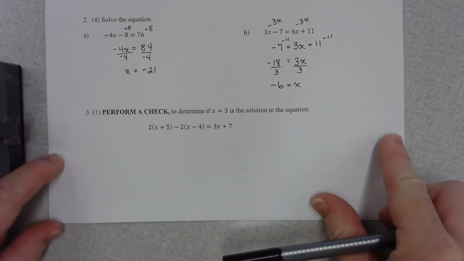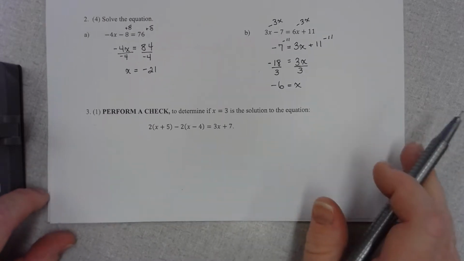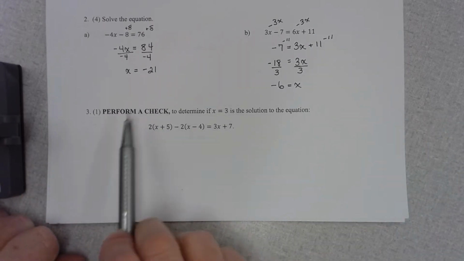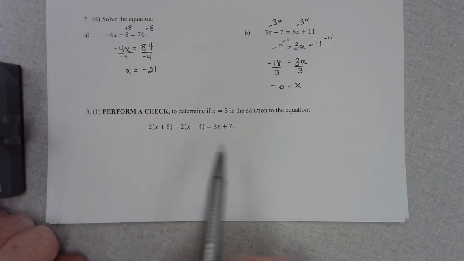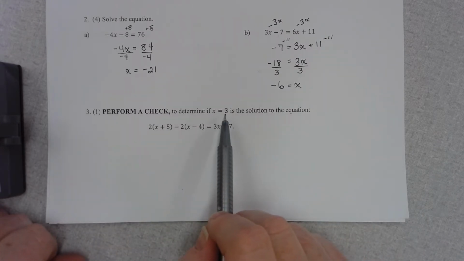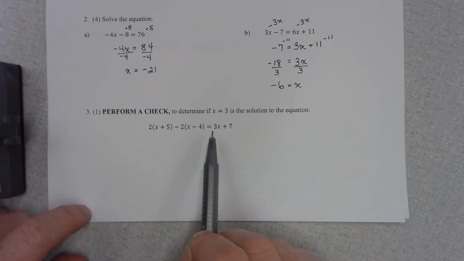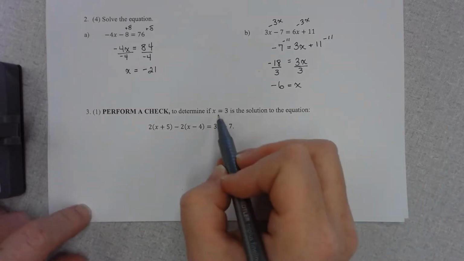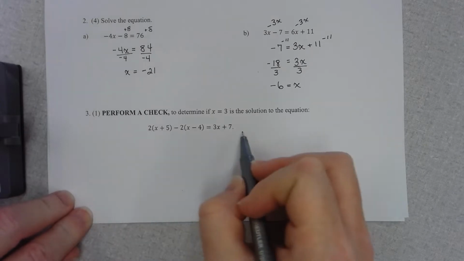All right, so now let's look at the last question on this page. It says to perform a check, and that's in bold. So I didn't want you to solve anything. I just wanted you to tell me whether, if x was equal to 3, this side would equal this side. So you simply have to substitute the 3 into both sides.